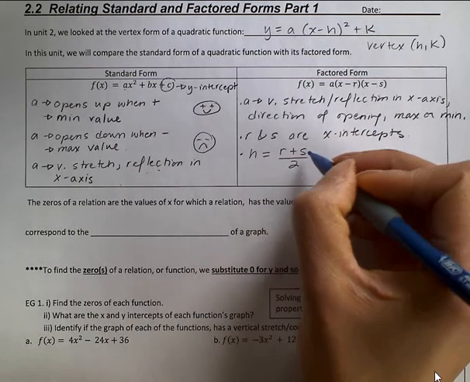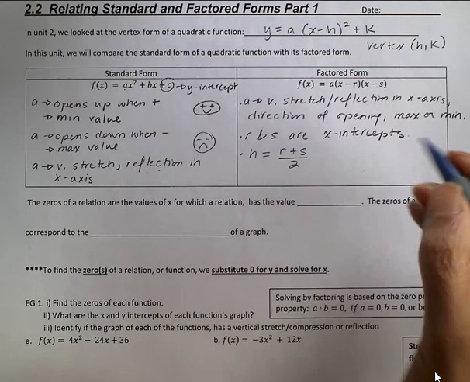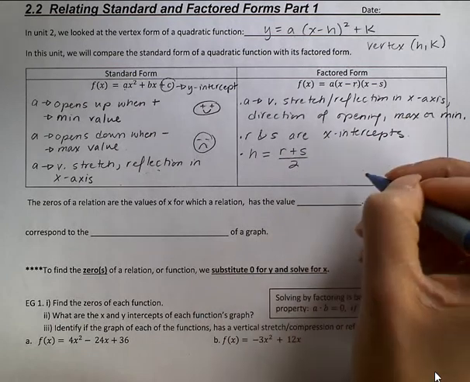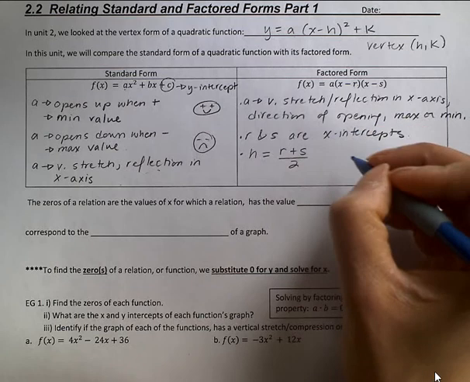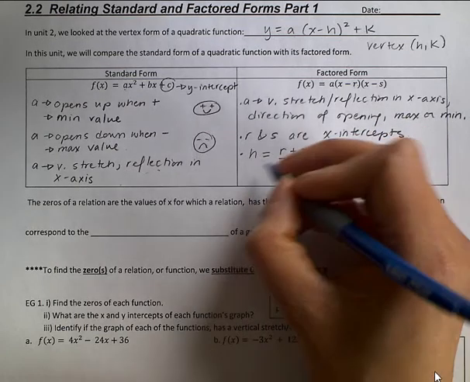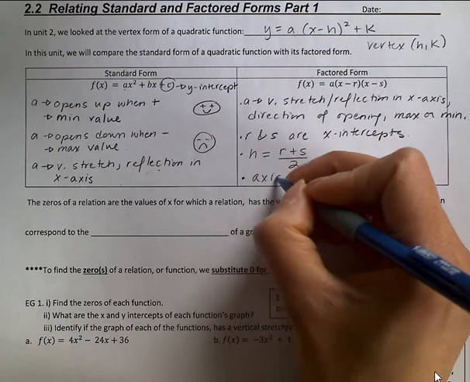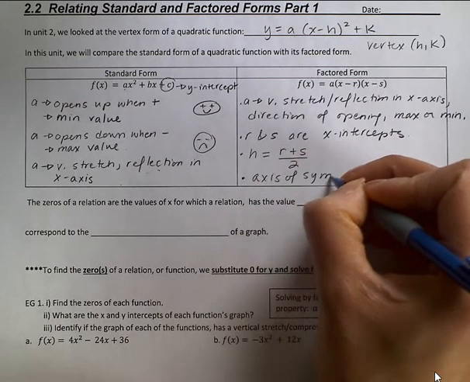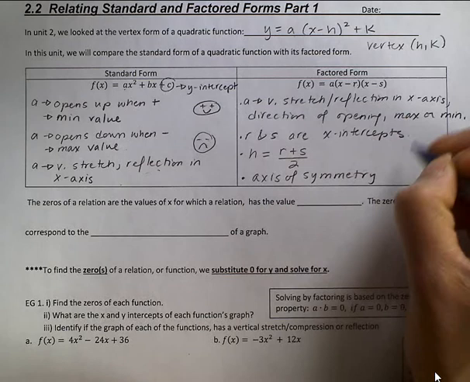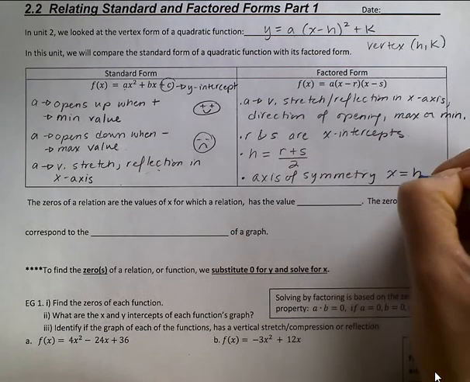So by adding r and s together and dividing by 2, that gives me the middle number, which is the mean of the x-intercepts. And that will also help me find the axis of symmetry. So the axis of symmetry is in the form of x equals h, whatever that middle number was.